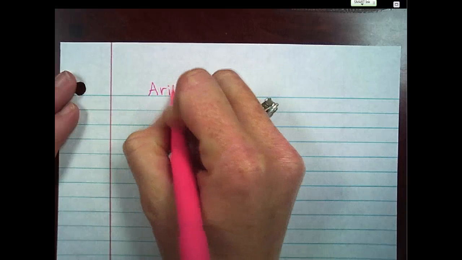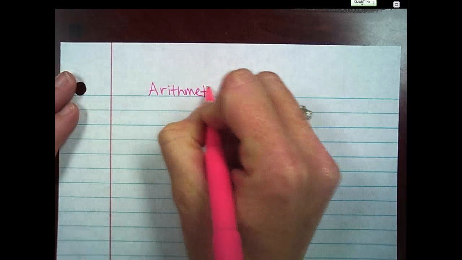Arithmetic sequences. Now, earlier someone pointed out that I'm pronouncing arithmetic different from everybody else. No, it's not pronounced that way. When this word is used in this context, welcome to the English language, it's pronounced differently. It's pronounced arithmetic, not arithmetic. Okay? I didn't invent the reason. So, it's arithmetic sequences.